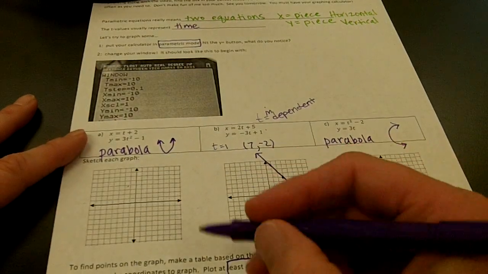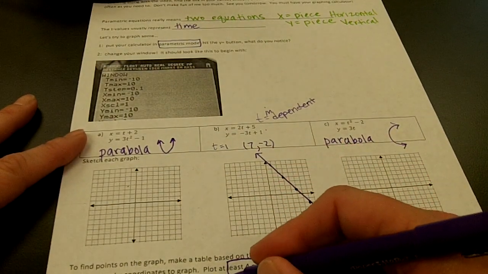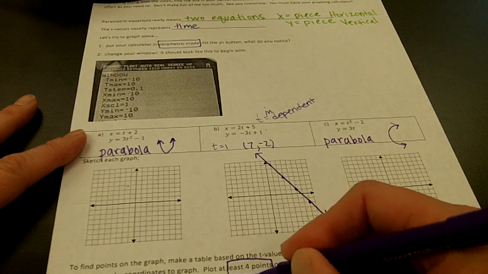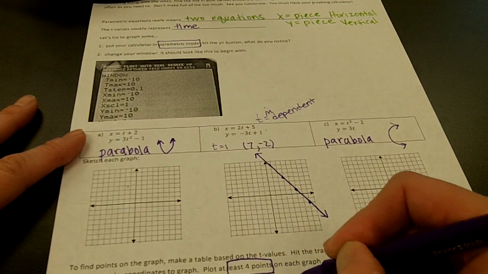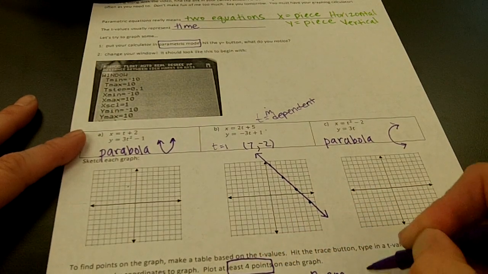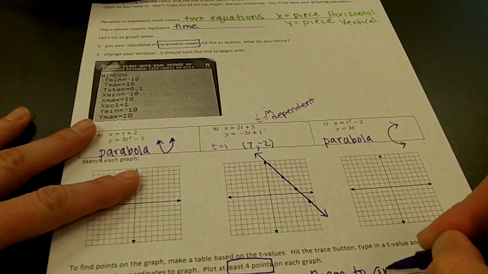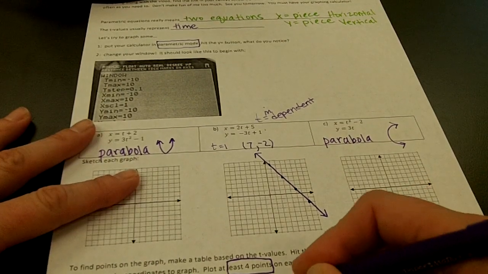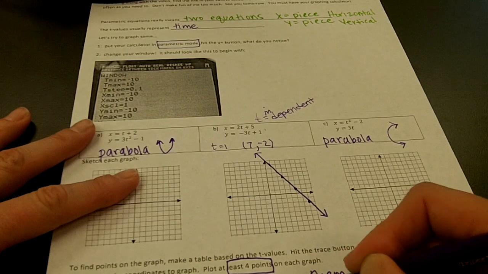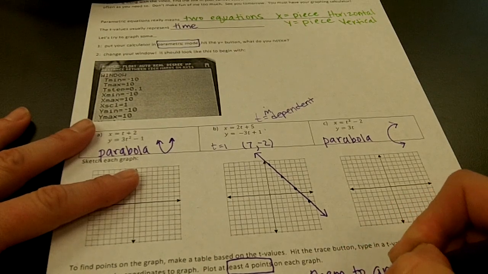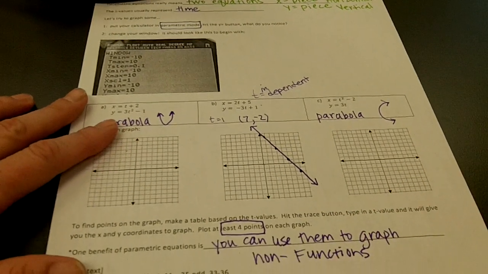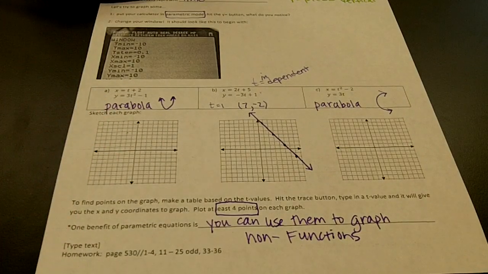So one benefit of parametric equations is you can use them to graph non-functions. That means circles, ellipses, hyperbolas.